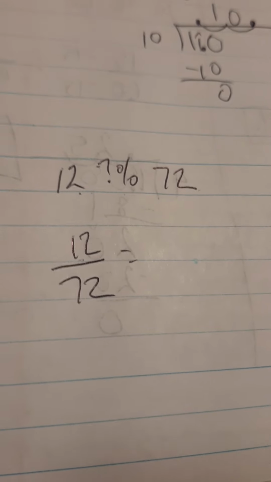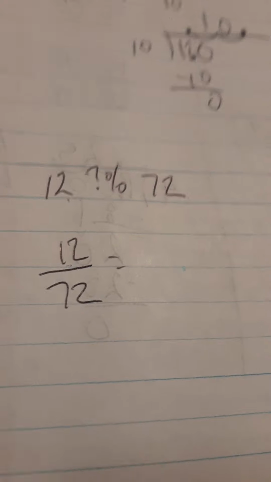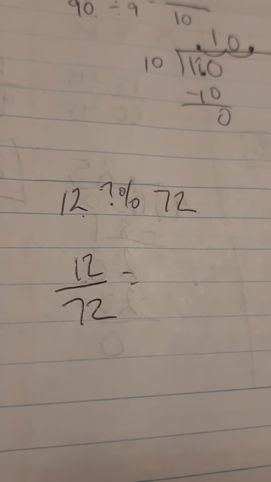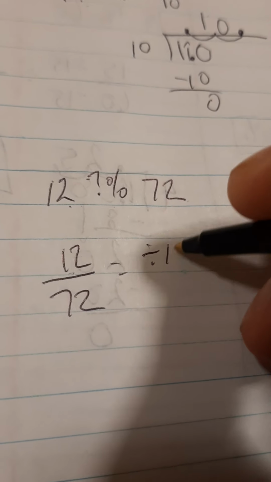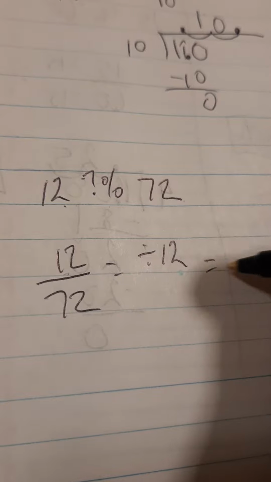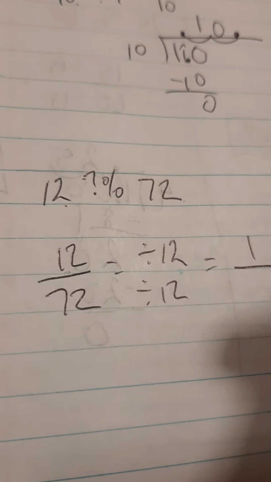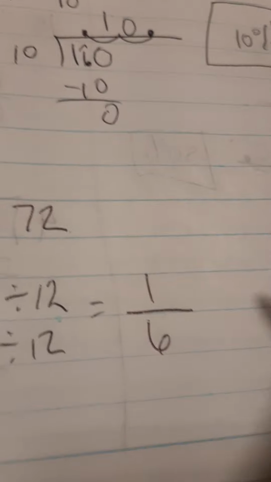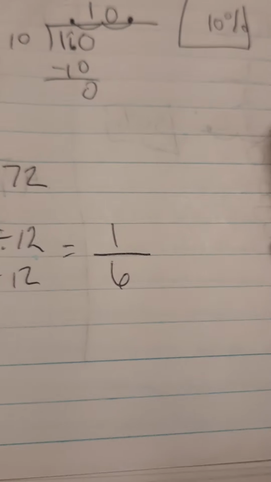Let me see if 12 can go into 72. 72 divided by 12, let's see what that is. It works. So 12 can go into 12 one time, and 12 can go into 72 6 times. 12 over 72 can get reduced to 1/6.